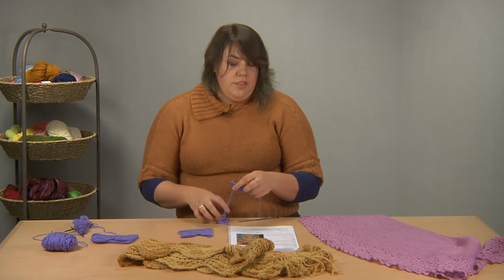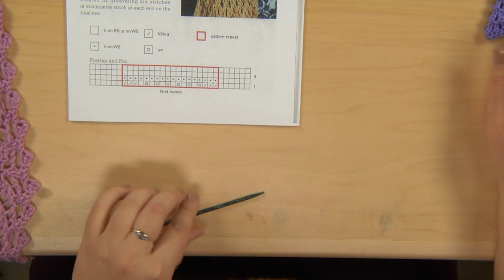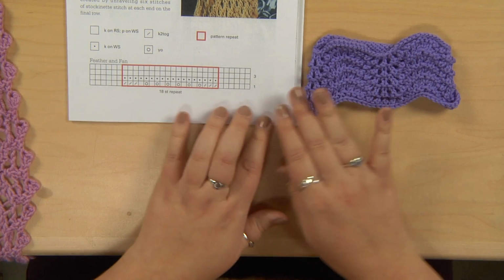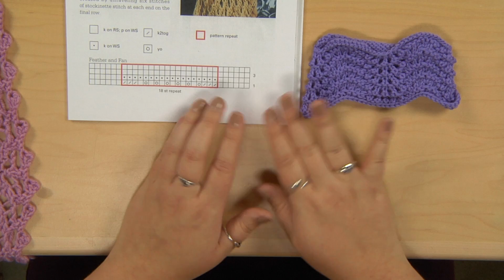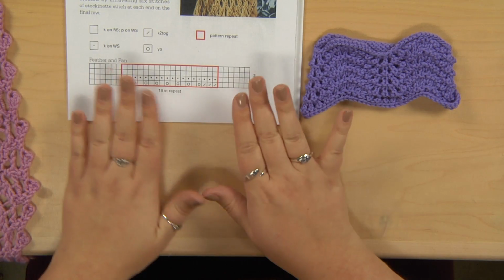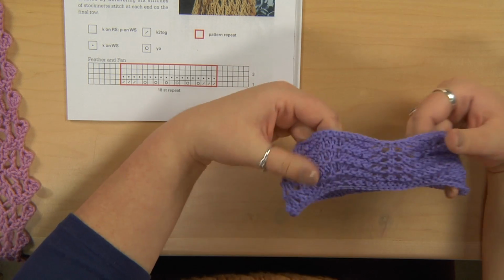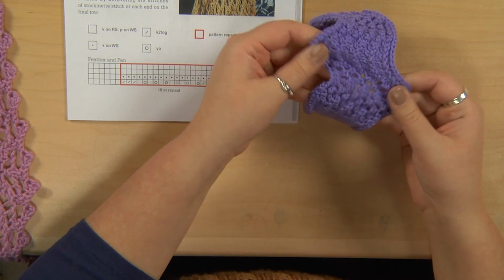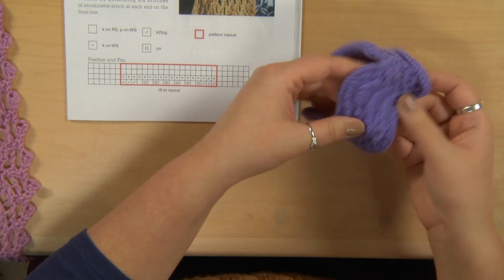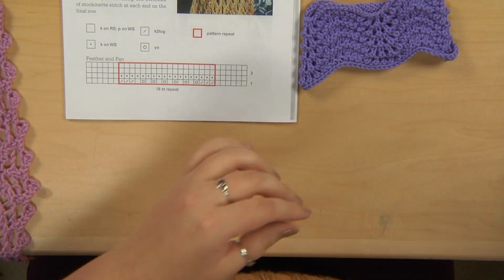Now, if I wanted to convert this pattern to the round, which you can do with some lace charts, it's going to be pretty much the same thing, except we're going to reverse some small parts. So as you see here, I've knit this swatch in the round, and it looks exactly the same as it did flat. So let me show you how I did that.